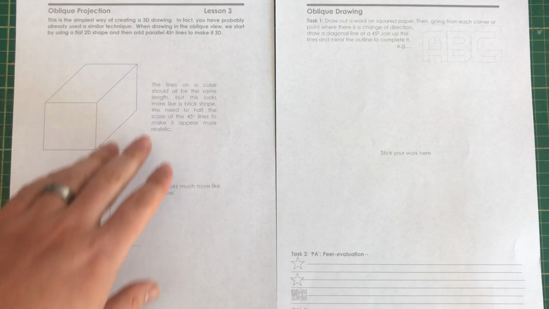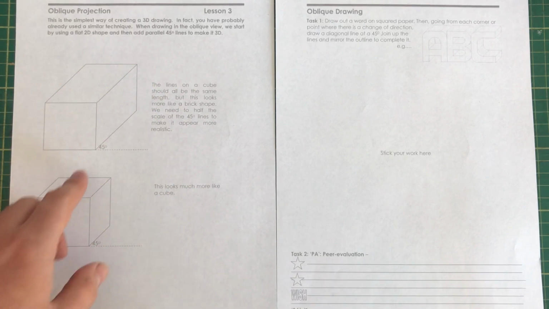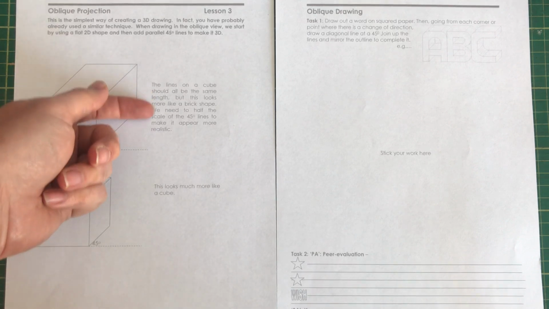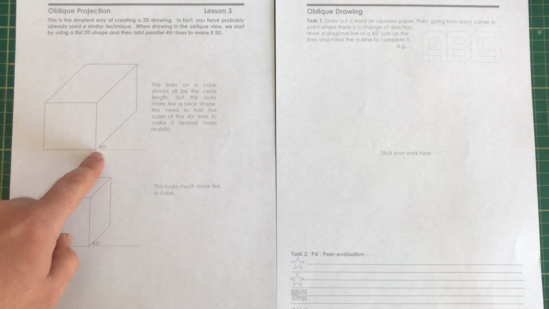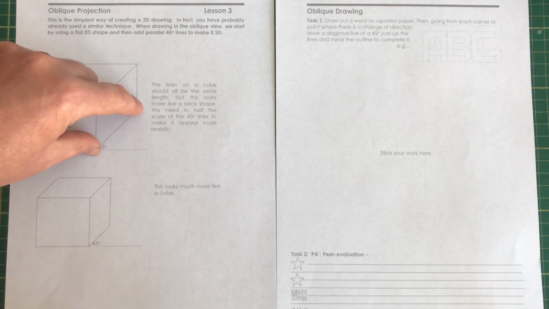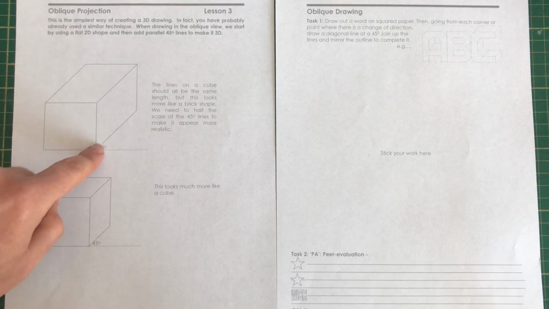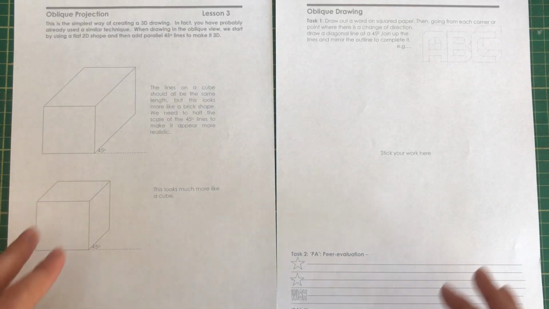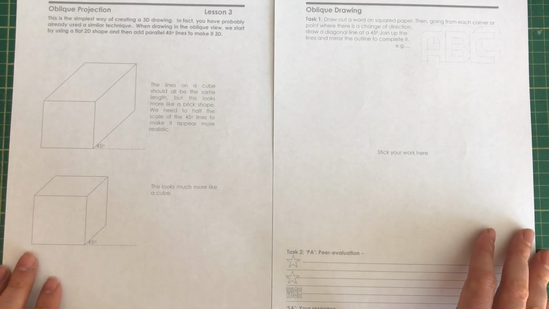We understand this, you've probably done this many times before with cubes, just drawing a simple 45-degree line going back from the corner and making it into a cube. Now here's a simple explanation that when we draw lines back we cannot make them the same length as they are there because it looks like a rectangle. We need to half that length to make it look like a cube, and again you'll see that when we actually do this with the crating.